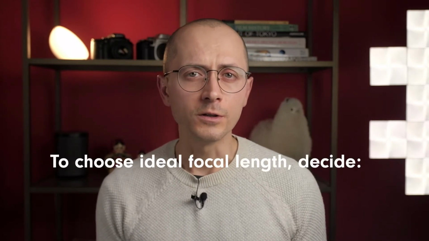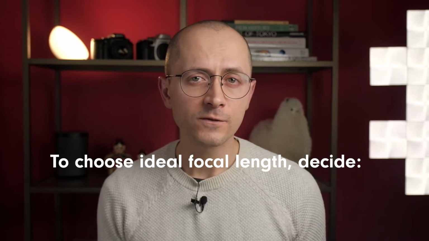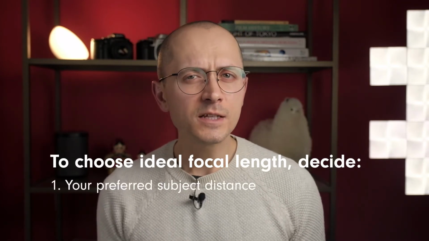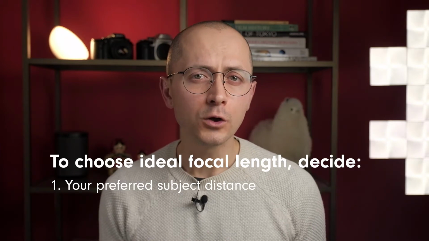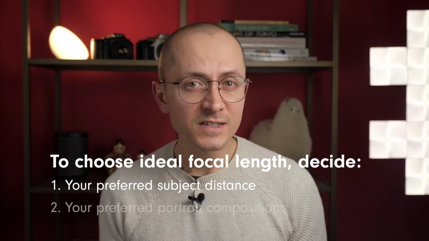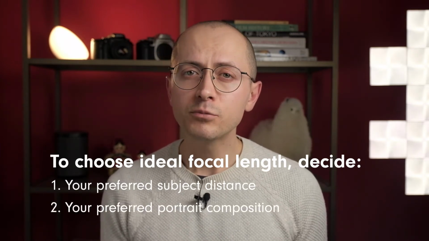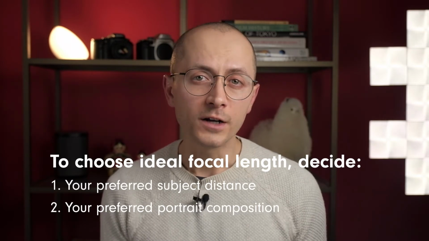Choosing the right focal length for portrait photography is straightforward. First, decide the approximate distance from which you feel people look their best. And second, select the focal length that produces the composition you want at that distance. So, if you prefer how people appear from longer distances and you favor tightly framed photographs that border on head and shoulder shots, your style calls for a medium or longer telephoto lens.